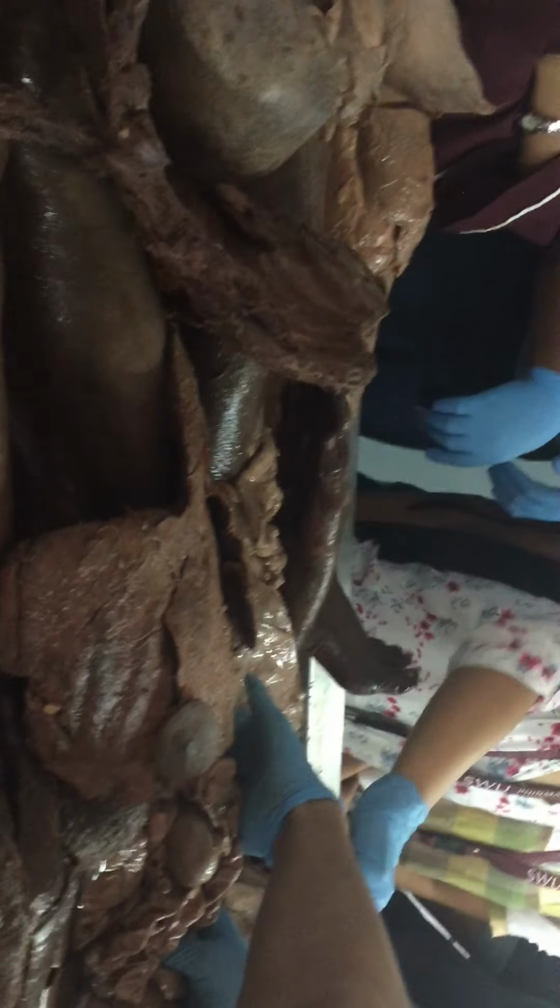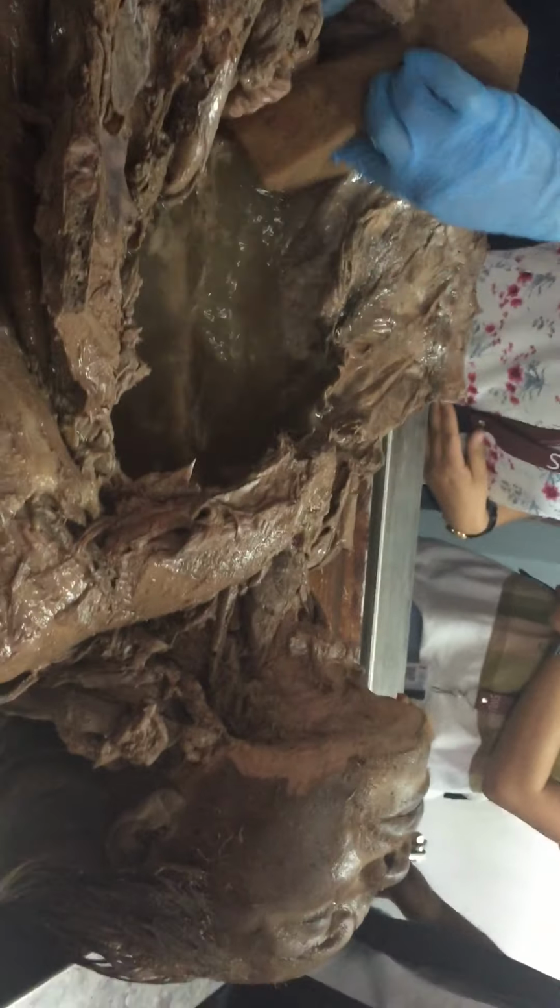Here. Yeah. There you go. Then you can see here. Then, like, excuse me. There's a hole. The other section went already.